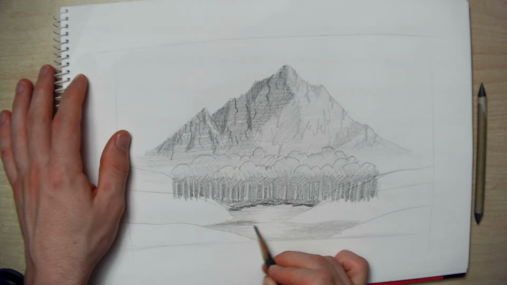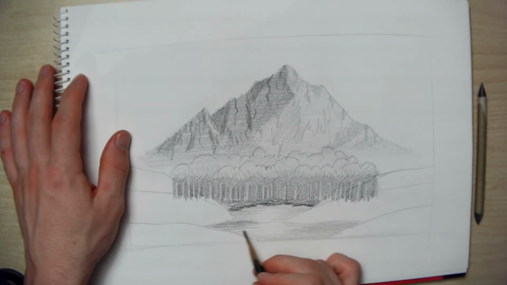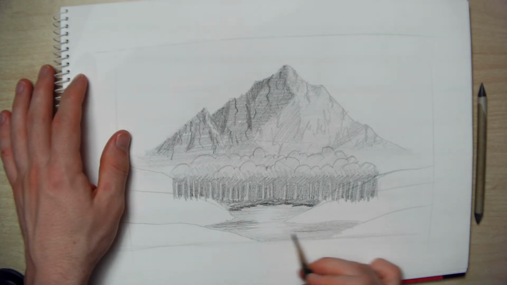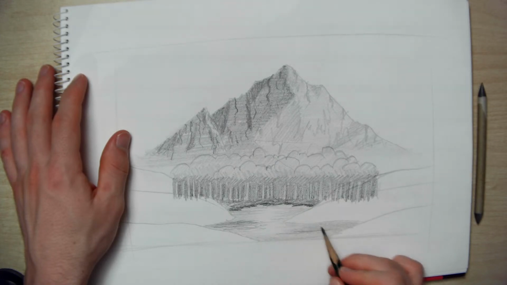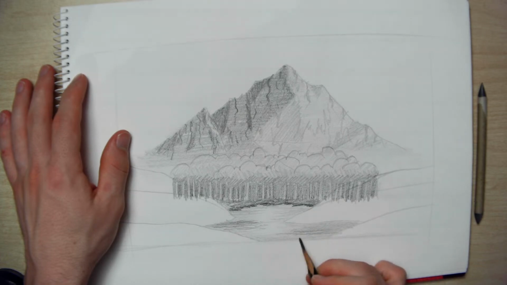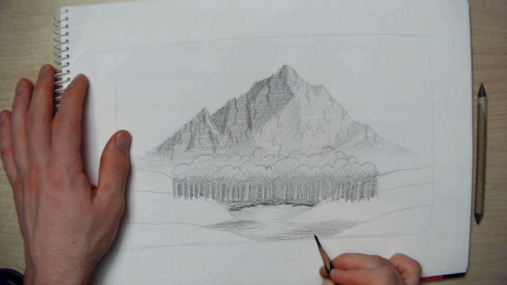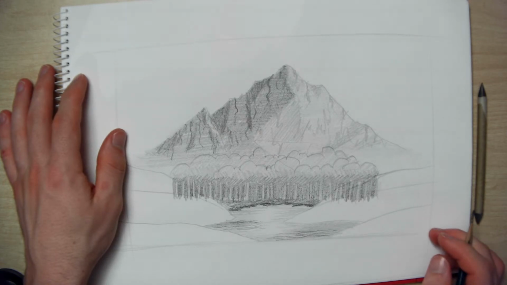Just some horizontal lines. And some down here. Maybe a couple going in here, like so. And then a couple down here. All right.